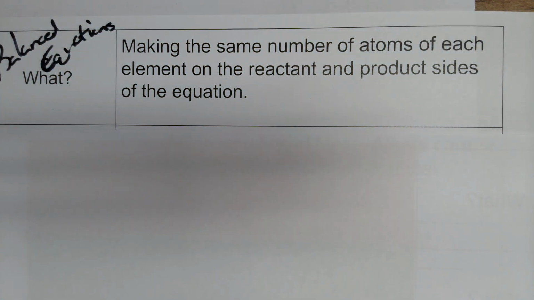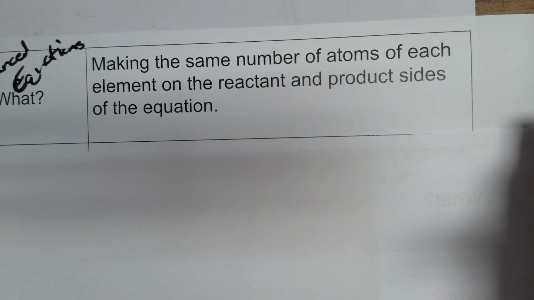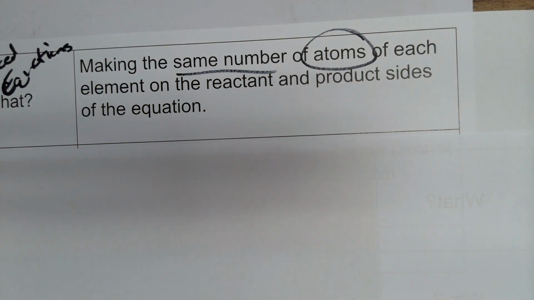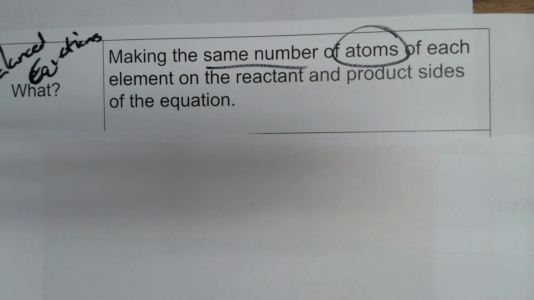The what of a balanced equation is that we want to make sure we have the same number of atoms on both sides of our equation. That's the what. What is a balanced equation? That's what we're focusing on.